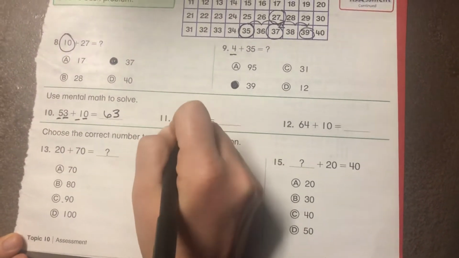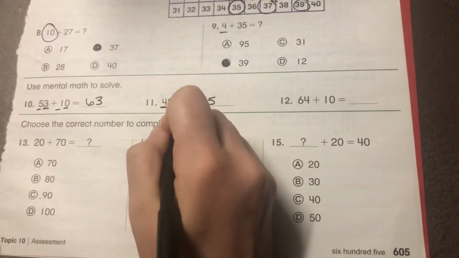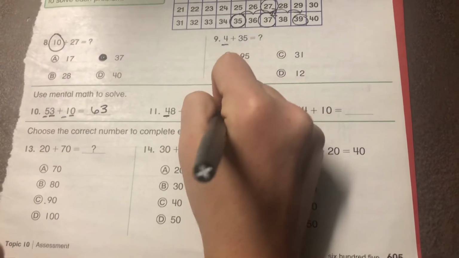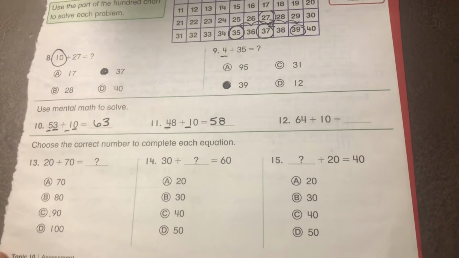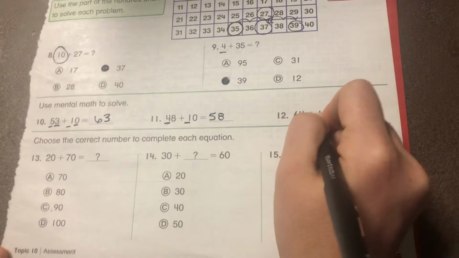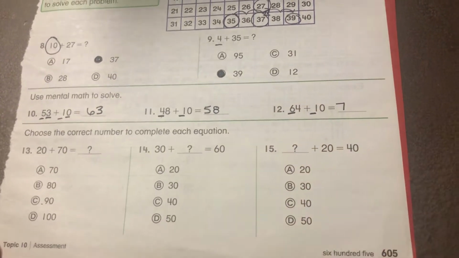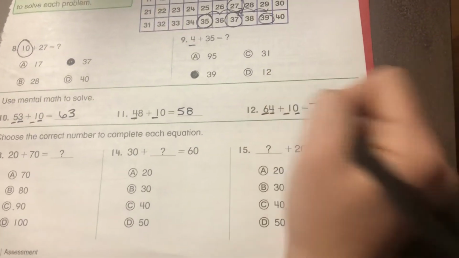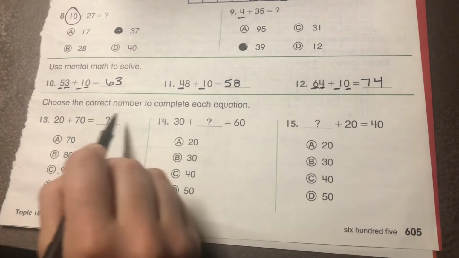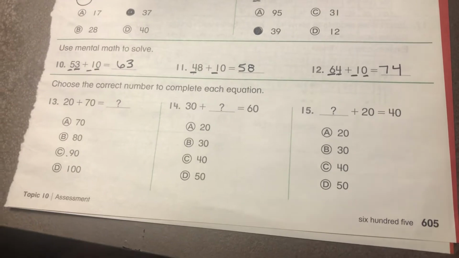Let's add the 10s. We have 4 plus 1 equals 5. Let's add the 1s. 8 plus 0 equals 8. You see how we're using mental math for this? Add the 10s. 6 plus 1 equals 7. Let's add the 1s. 4 plus 0 equals 4. Simple mental math.